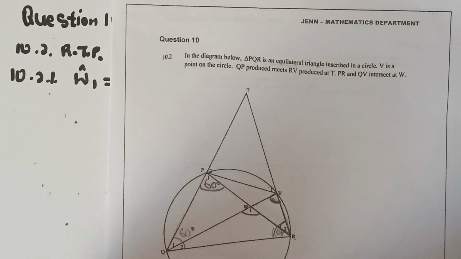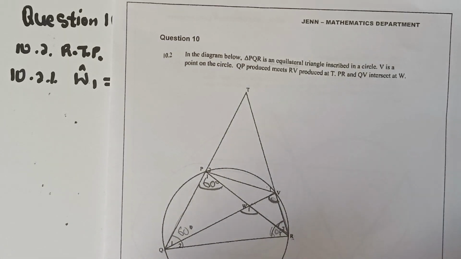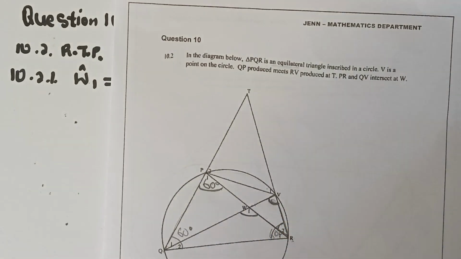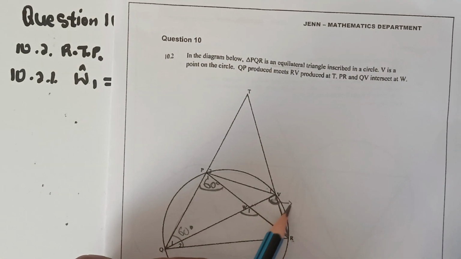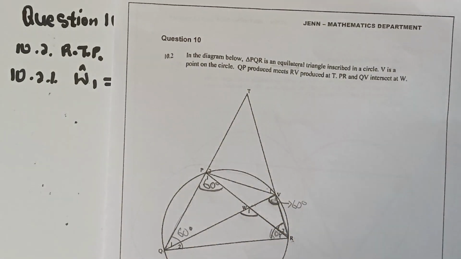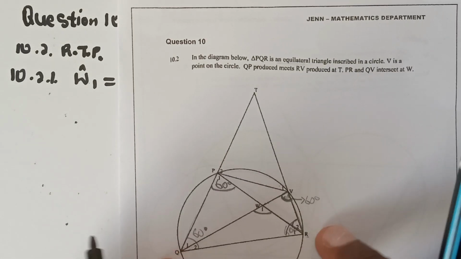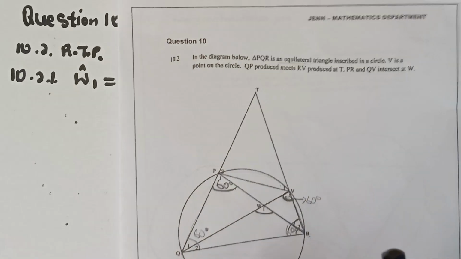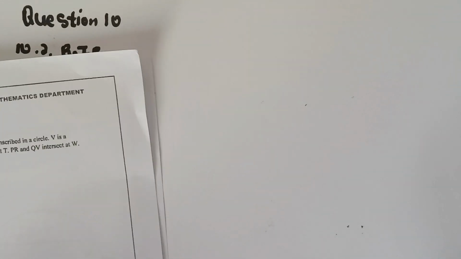So let's see how we're going to get W1 equal to angle R. Since we got an angle equal to the 60 degrees, we can say that here is 60 degrees because of angles in same segment.